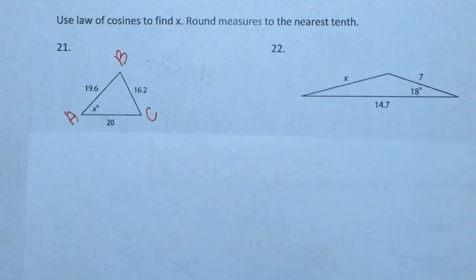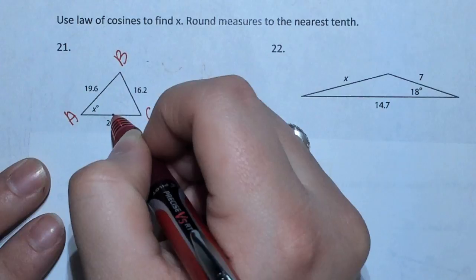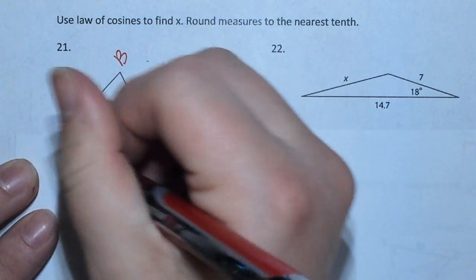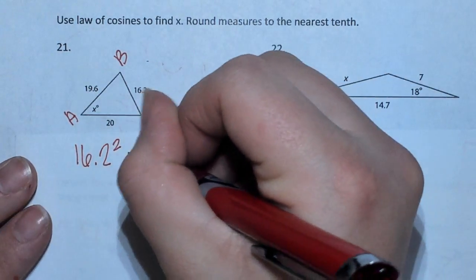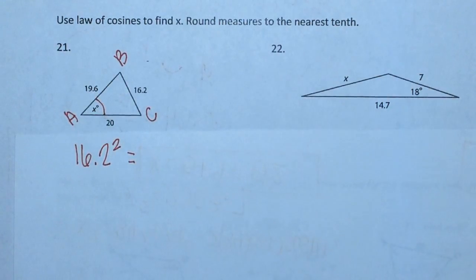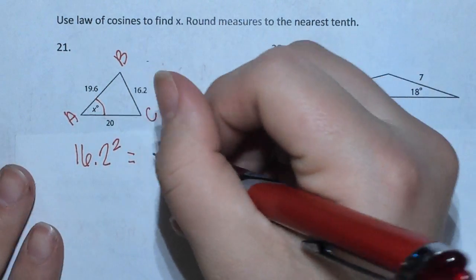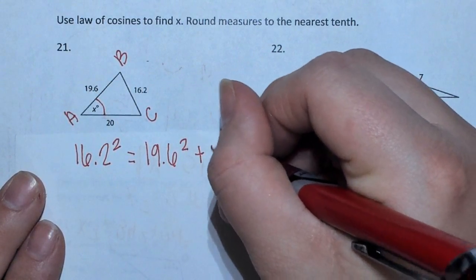Listen, the one we're solving for always has to go out front, right? And if we're solving for an angle, the angle we're solving for, that side goes by itself. So right here, I'm solving for angle A. So what side has to go first? So 16.2 squared. The other two sides, it does not matter the order. So I'm finding angle A, that's why I put A first. The other sides do not matter. So I'm just putting these in any order.